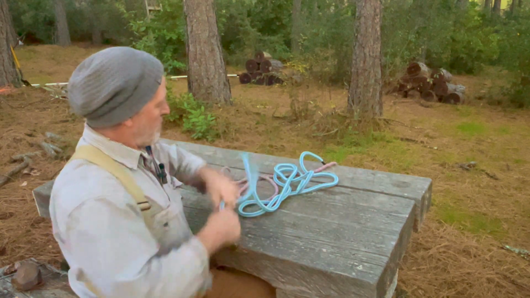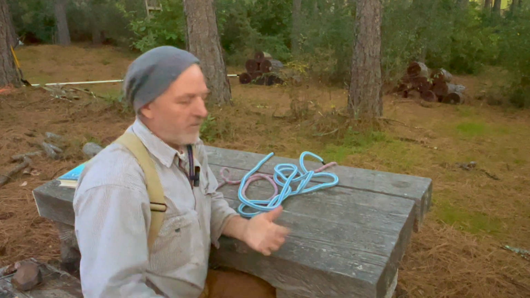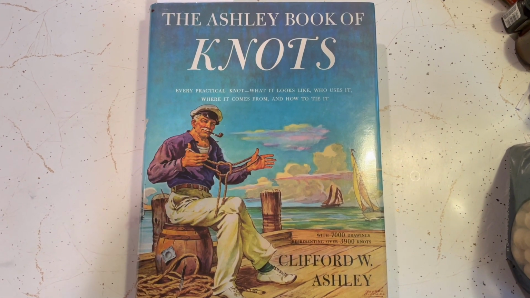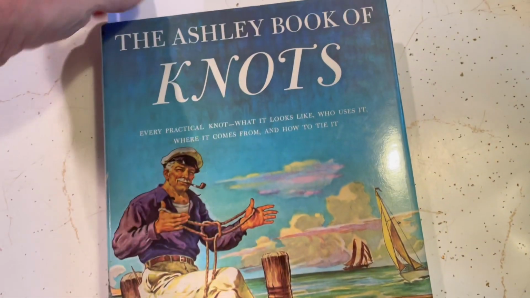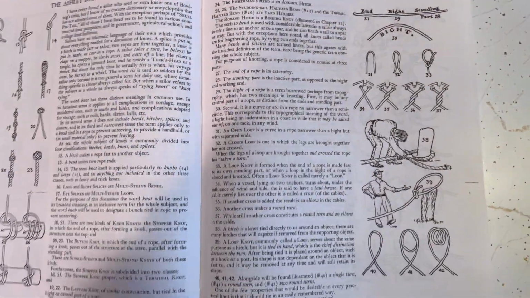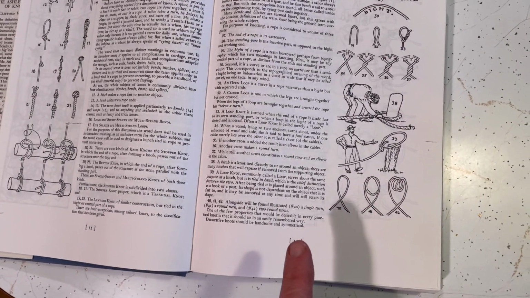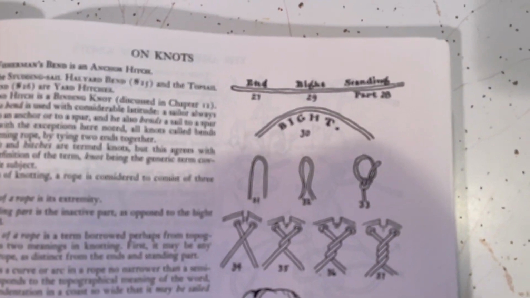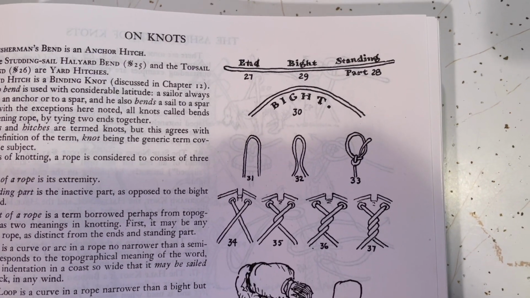But anyways, I just wanted to show that basic concept, and you can chew on that for a while. Okay, there you go, you guys. The Ashley Book of Knots by Clifford W. Ashley. I think this book was written in 1944. Page 13. This page right here has all the rope anatomy and terminology: the end, the bite, the standing part.